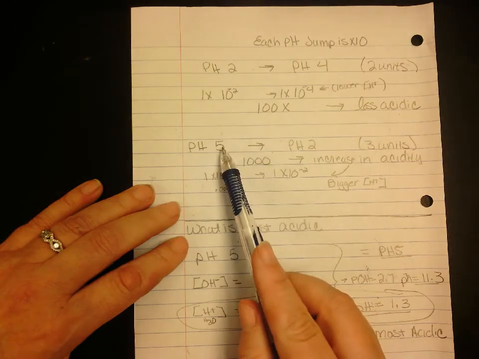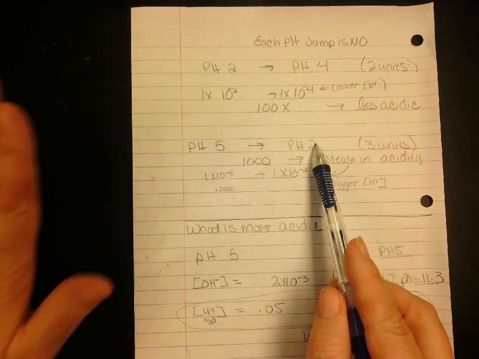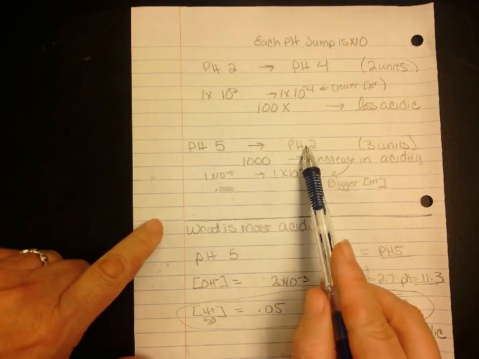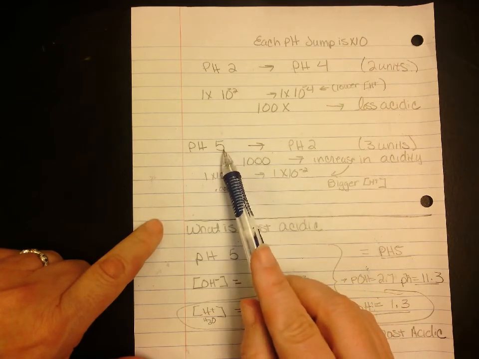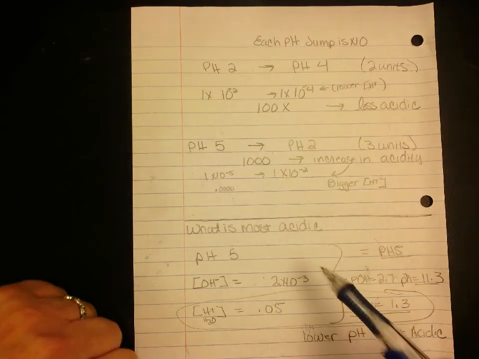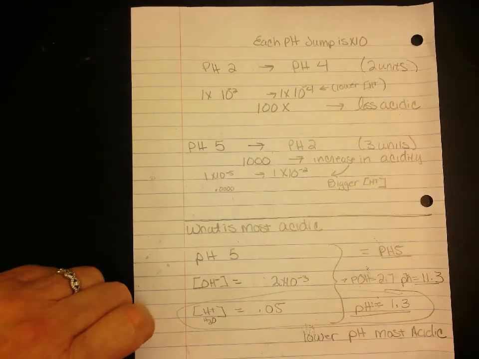So if I go from a pH of 5 down to a pH of 2, remember 14 is basic, 1 is acidic, so this is getting more acidic. And I went from 5 to 2, that's 3 magnitudes of 10, so 10 times 10 times 10, that's 1,000, or 3 zeros after there.